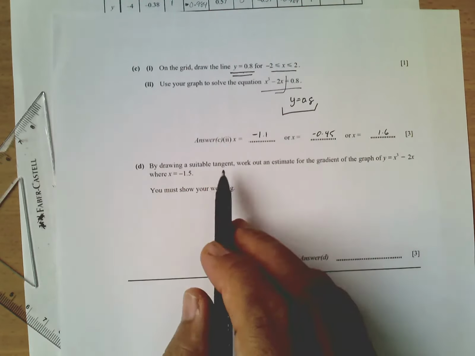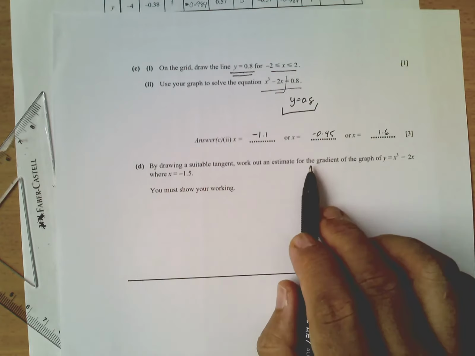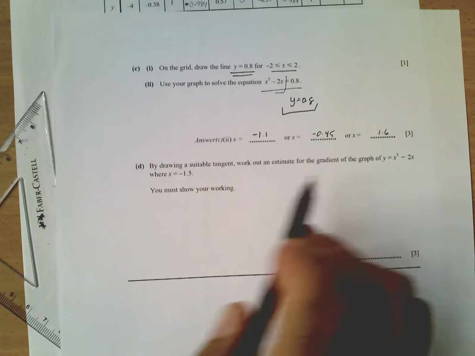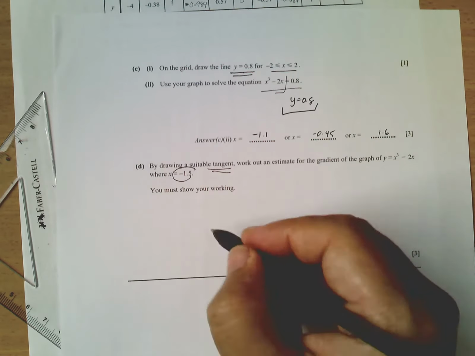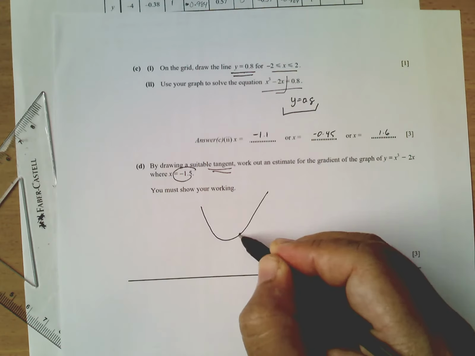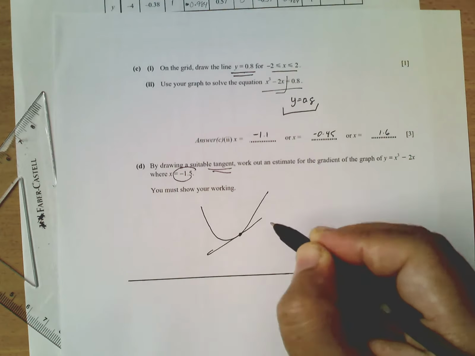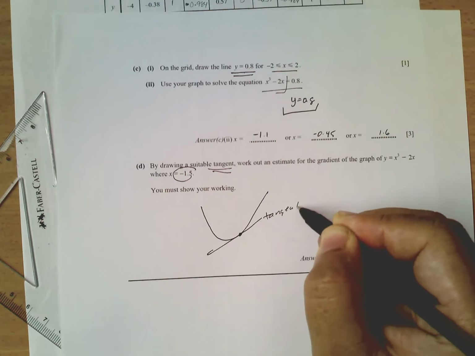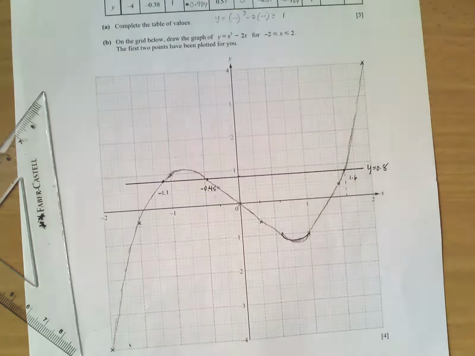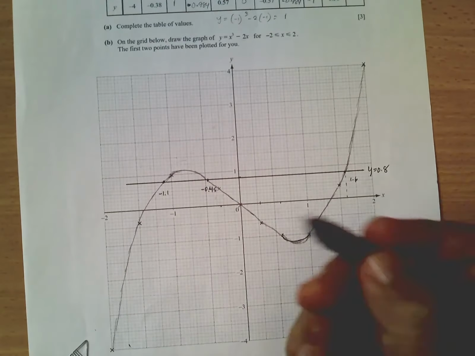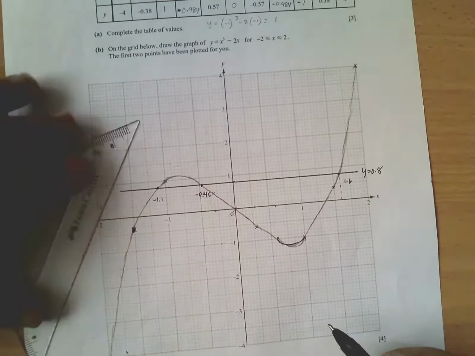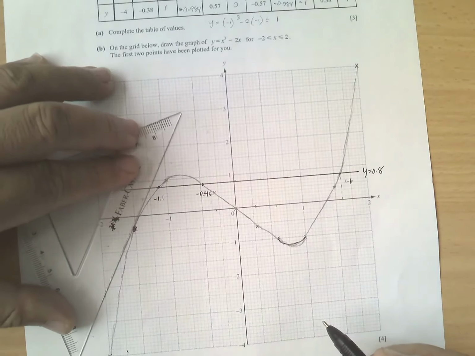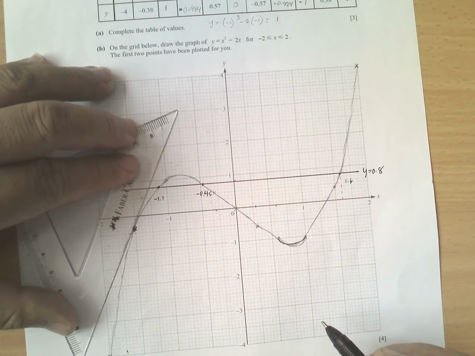And the last one says, by drawing a suitable tangent line, work out an estimate for the gradient of the graph where x equals negative 1.5. A tangent line means the line that passes through the curve at exactly 1 point. So let's look at that one. When x equals negative 1.5, which is this point here, you draw a tangent there. Again, the tangent passes through only 1 point.